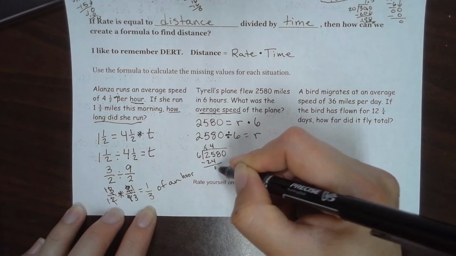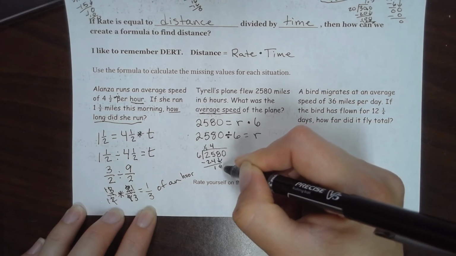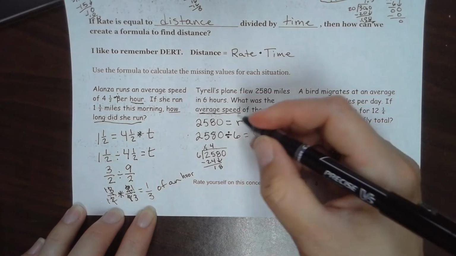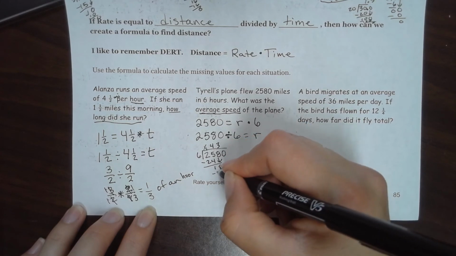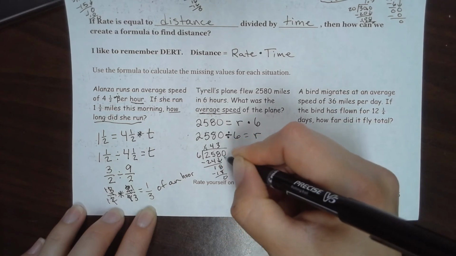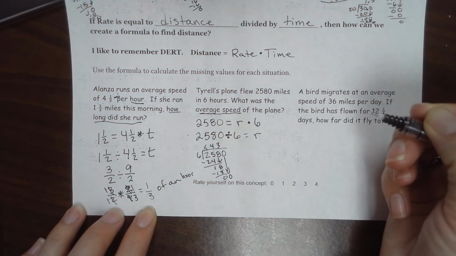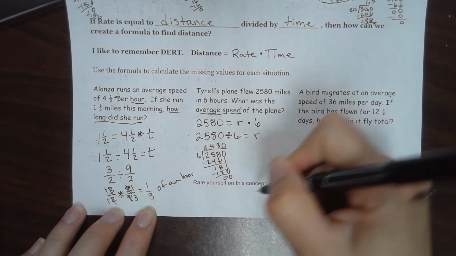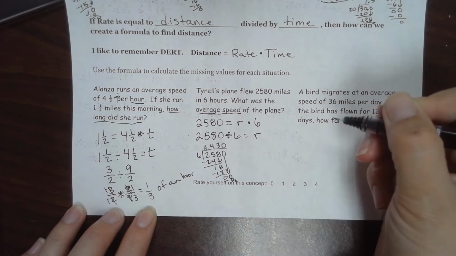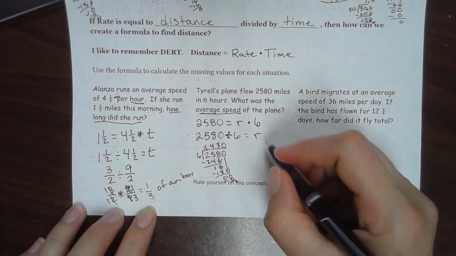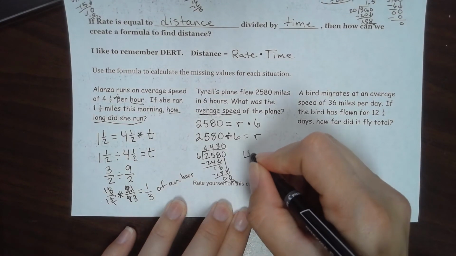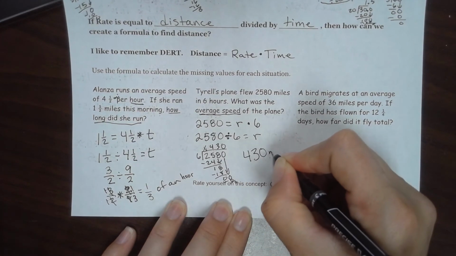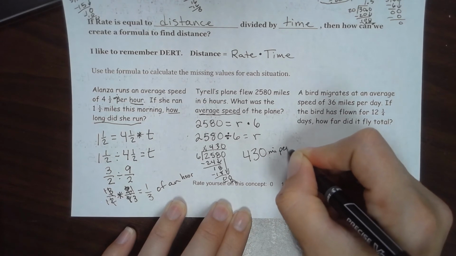It's going to leave me with 1, bring down the 8. 6 goes into 18 3 times, minus 18 gives me 0, but I've got to keep going because there's still another place value. 6 goes into 0 0 times, and we are done. So how fast is that plane going? 430 miles per hour.